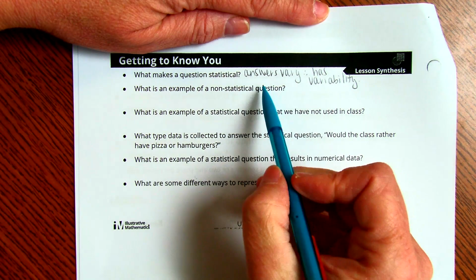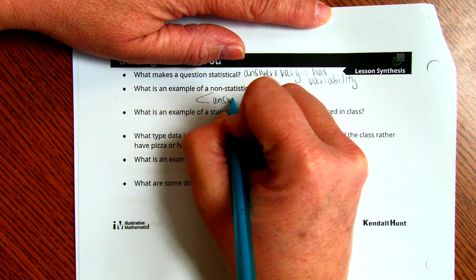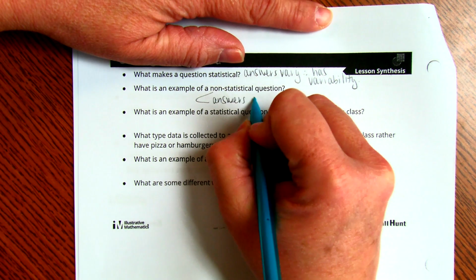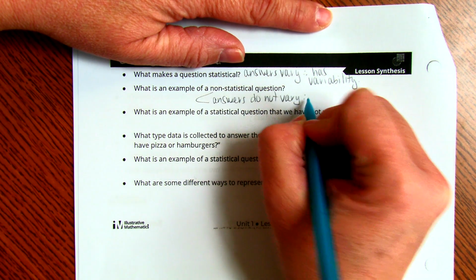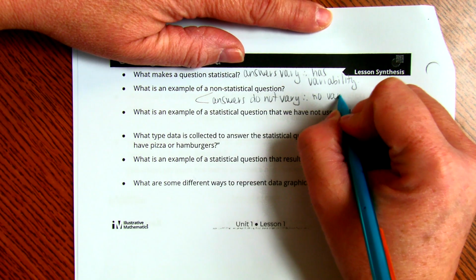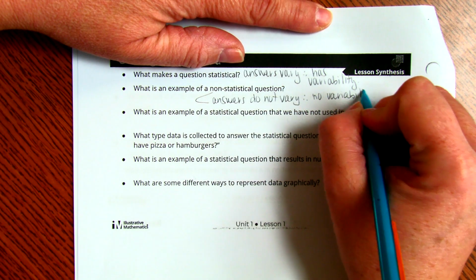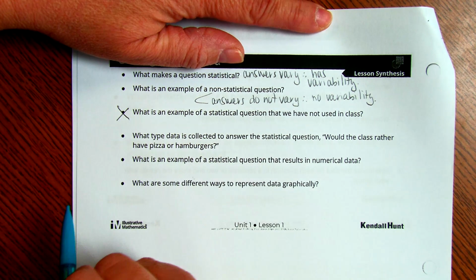An example of a non-statistical question: answers do not vary. Therefore, no variability. I'm not going to worry about that one.